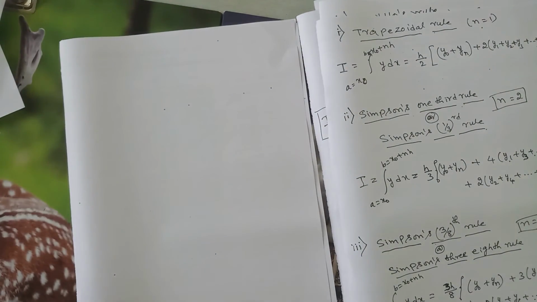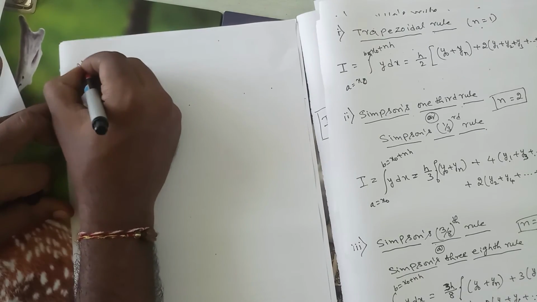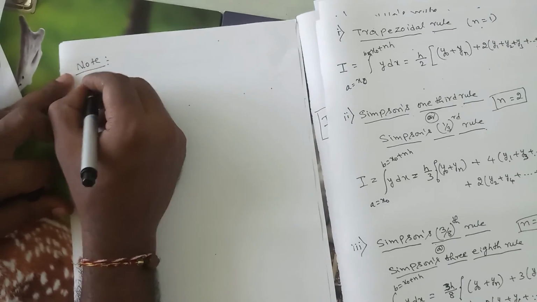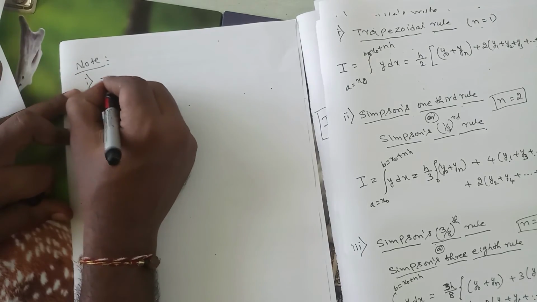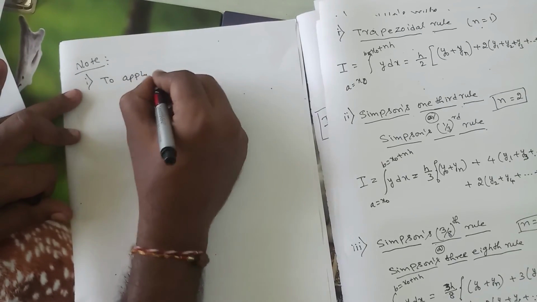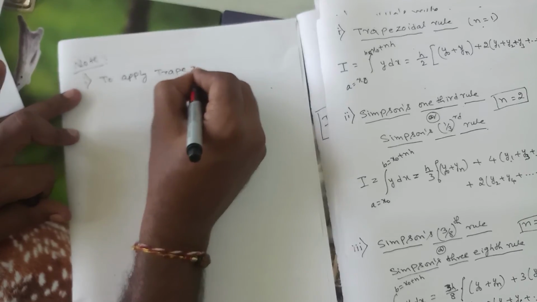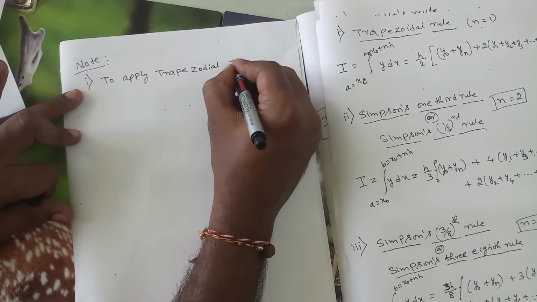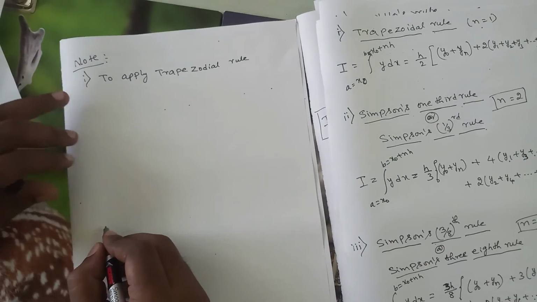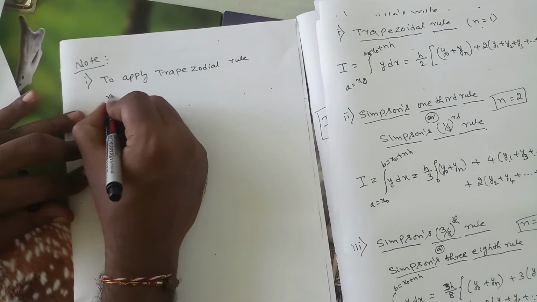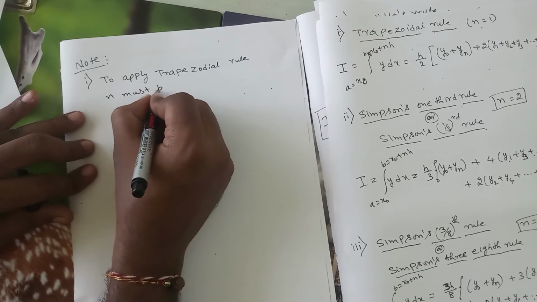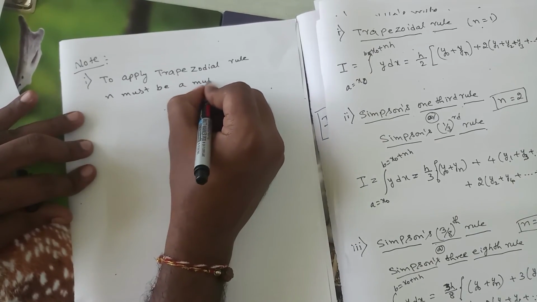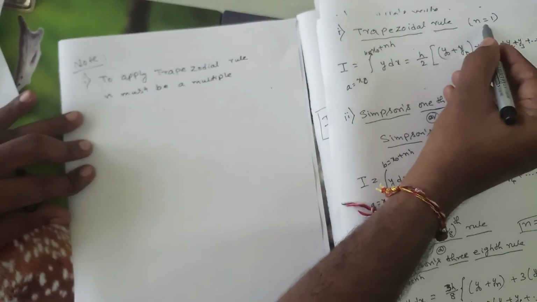Now look here, take a note. To apply the trapezoidal rule, n must be a multiple of 1.